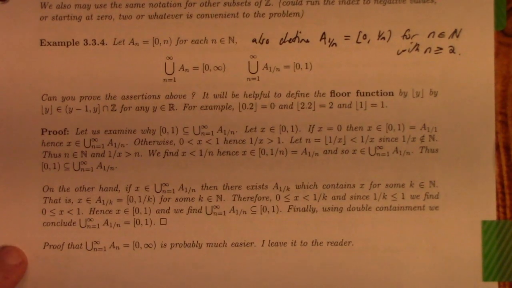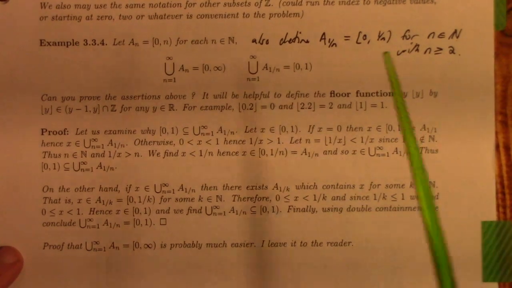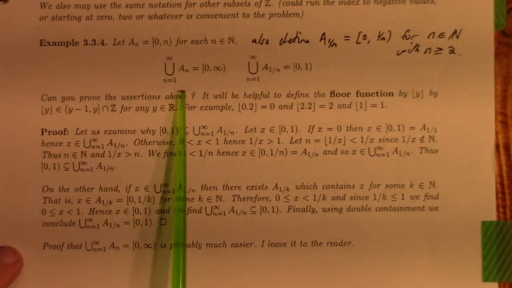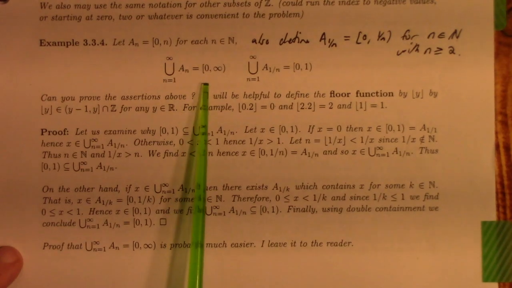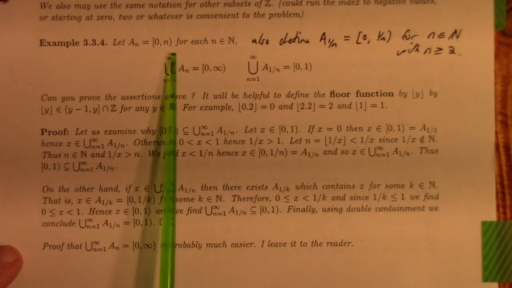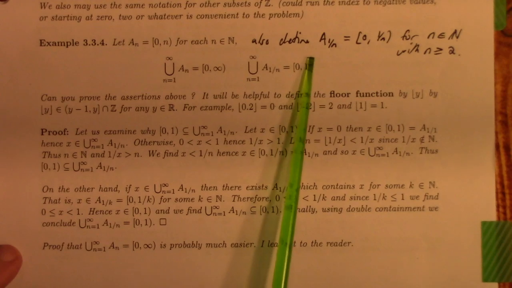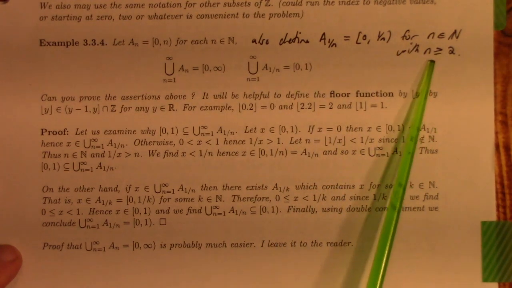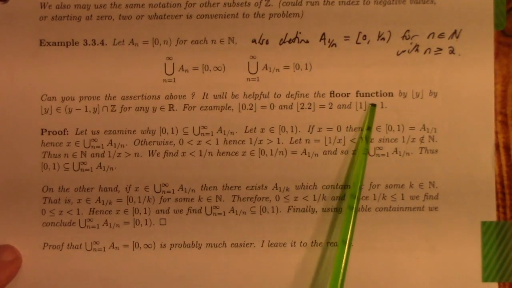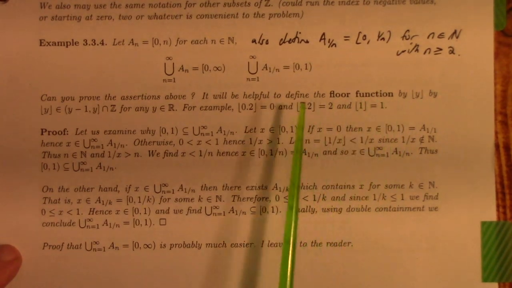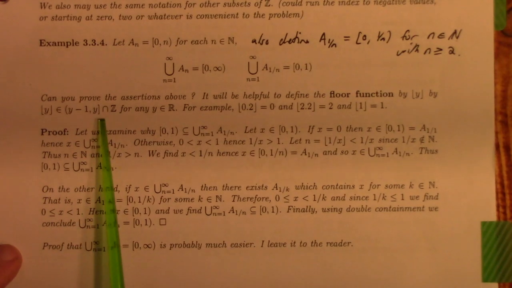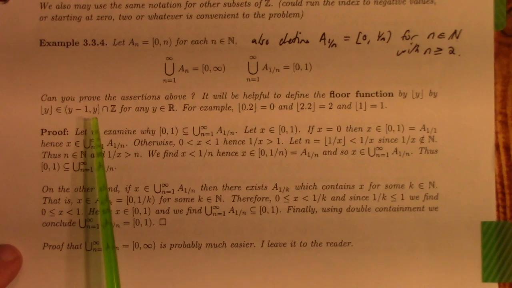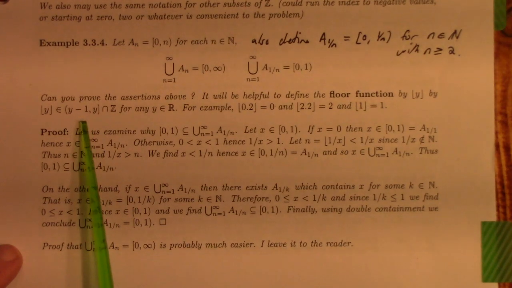All right, so here it is. The union over n equals 1 to infinity of a sub n. I'm claiming that's 0 to infinity if we go 0 to n. And I'm going to define a sub 1 over n to be 0, 1 over n for n greater than or equal to 2, natural number. And I suggest that we should use the floor function like we defined in class. You guys helped me construct the ceiling function in class too. That was great. But I think we just need the floor function for this one.